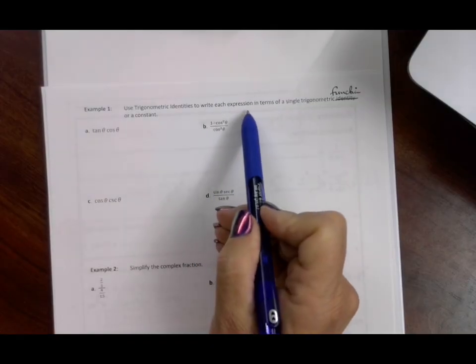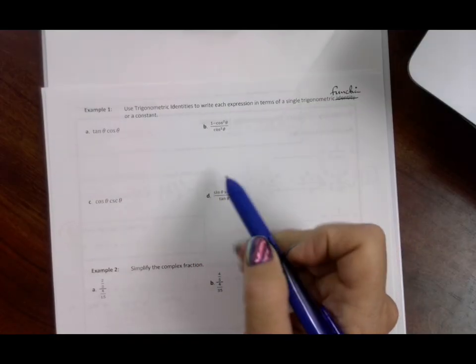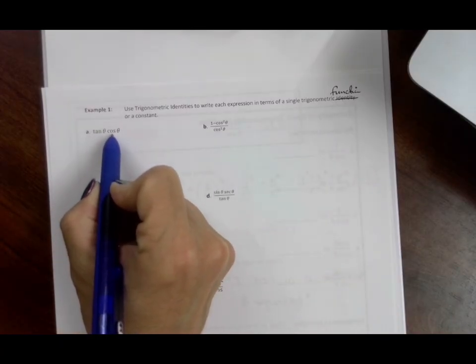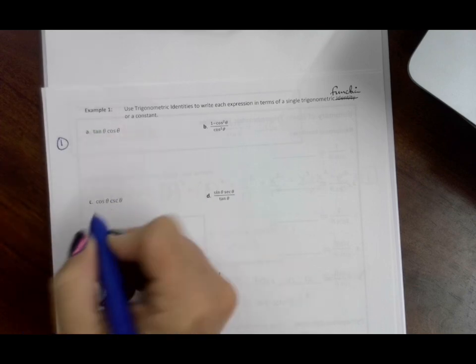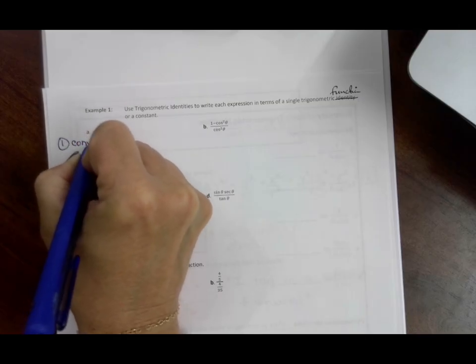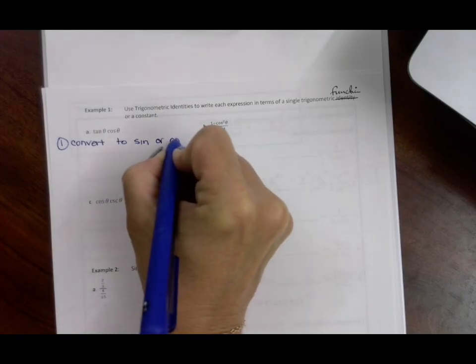So what this says is use the trig IDs to write an expression in terms of a single trig function or a constant. So right now I have sine and I have cosine. So this doesn't tell me anything. Nothing is squared. Nothing tells me anything. So the first thing that I'm going to do, and this should be your first strategy, is convert to sine or cosine.